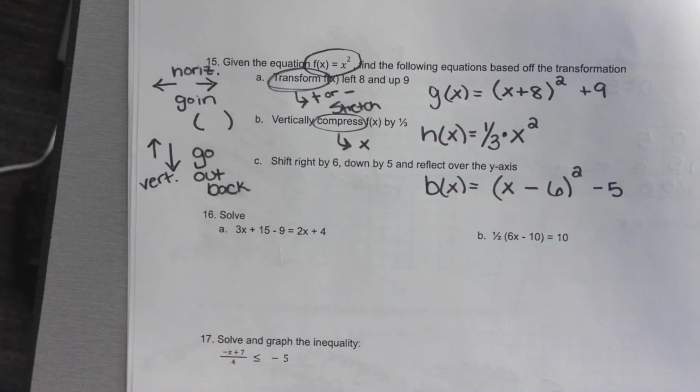Why do you put different letters than x every time? Just because I'm giving them different names. So I did a transformation, and it's changing it from f of x. So it was f of x, now it's something new. I'm just picking random letters. Yeah, it doesn't matter what you pick. There's no rhyme or reason.